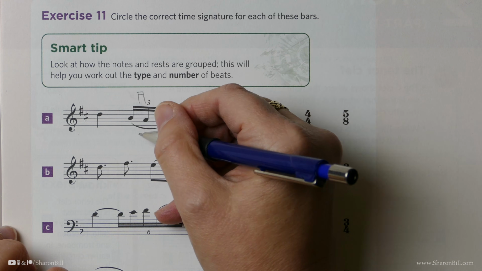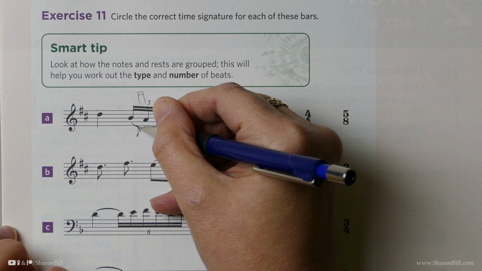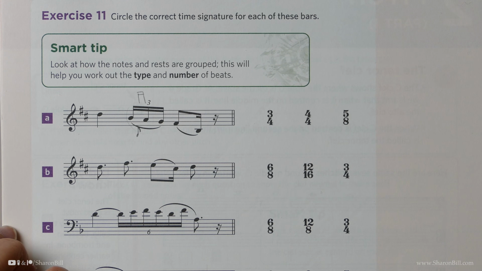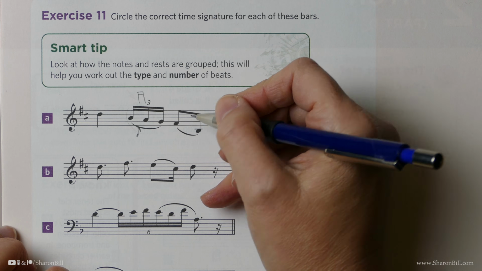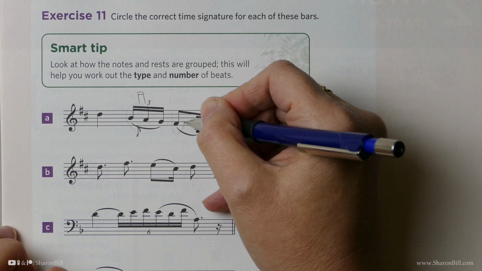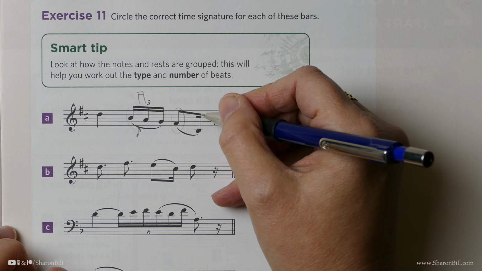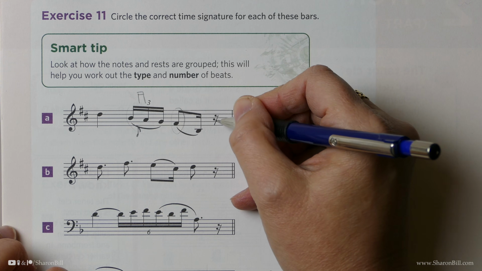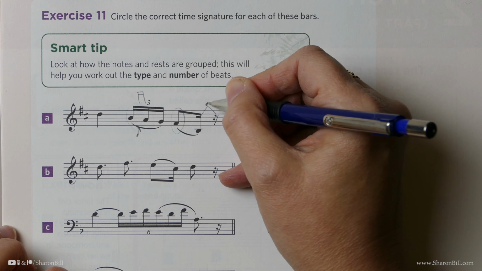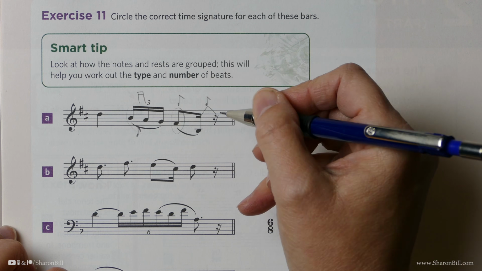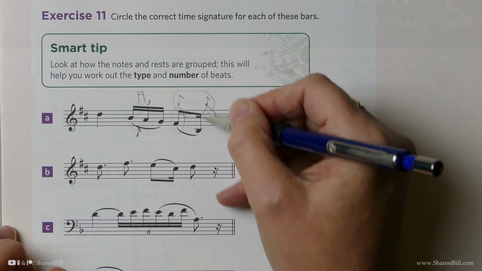And 2 semiquavers is the same value as 1 quaver. So these are all grouped together in a quaver beat. And then we have a quaver beat here. And we have a semiquaver and a semiquaver rest, which gives us a quaver beat. So we've got a quaver beat and a quaver beat, which gives us a crotchet beat.